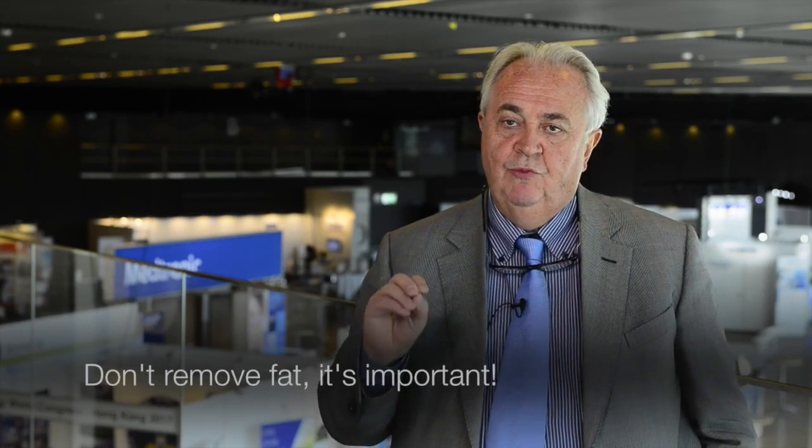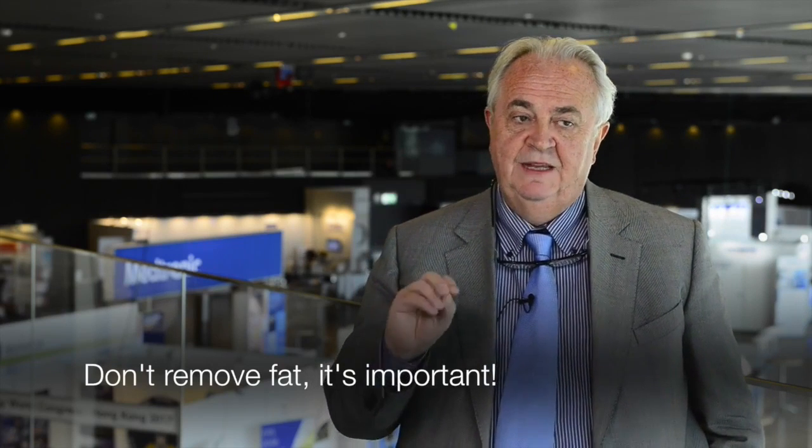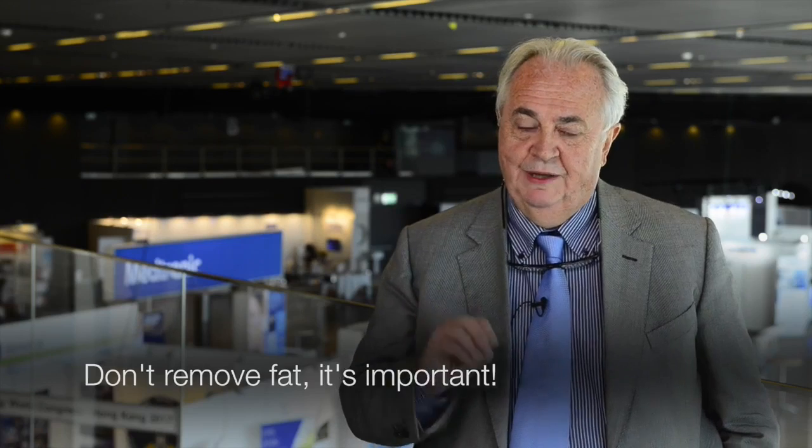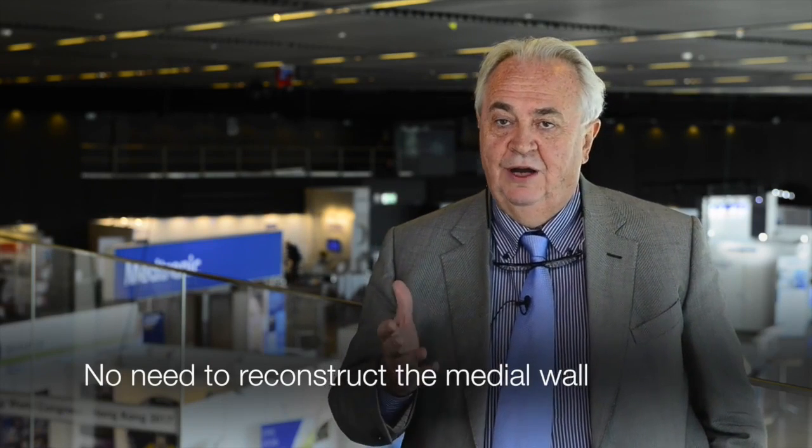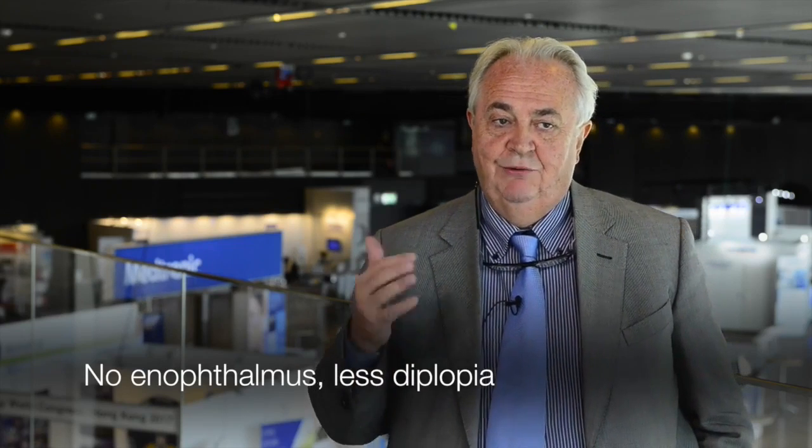In this surgery, the amazing thing is that we always try not to remove the fat. The fat is really important for the orbit. If we preserve the fat, we don't need to make a medial wall orbital reconstruction, and we avoid enophthalmos, and we have a much lower rate of diplopia post-op.